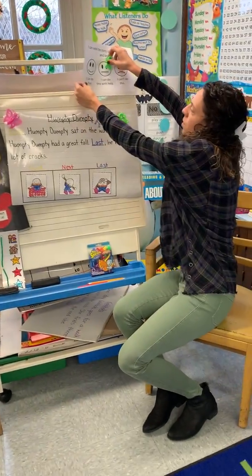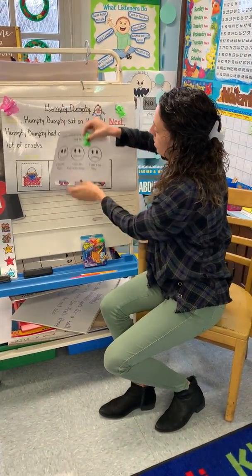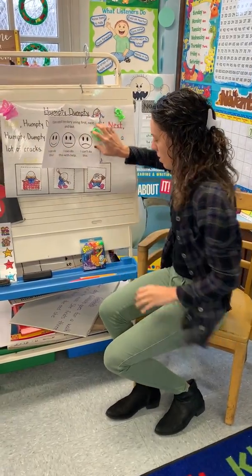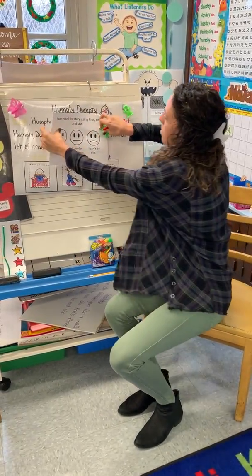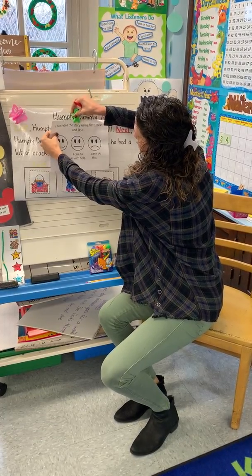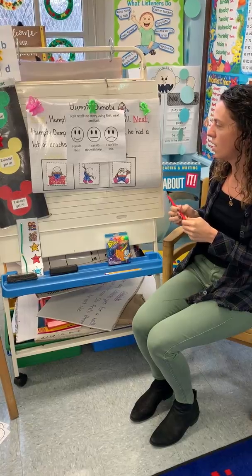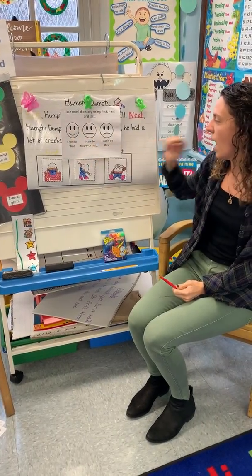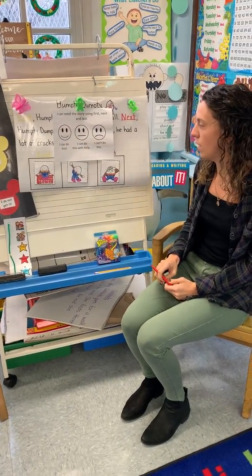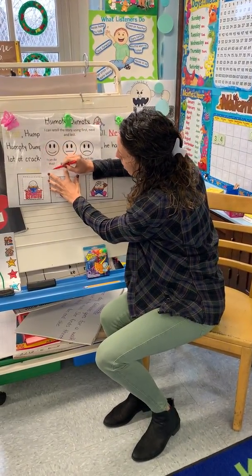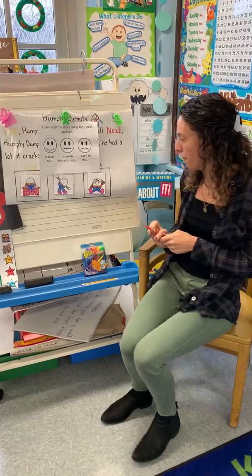So now I'm going to assess how I did using my self-assessment. So it says, I can retell the story using first, next, and last. It says I can do this with help, or I can't do this. So I think I did a great job, so I'm going to circle I can do this.